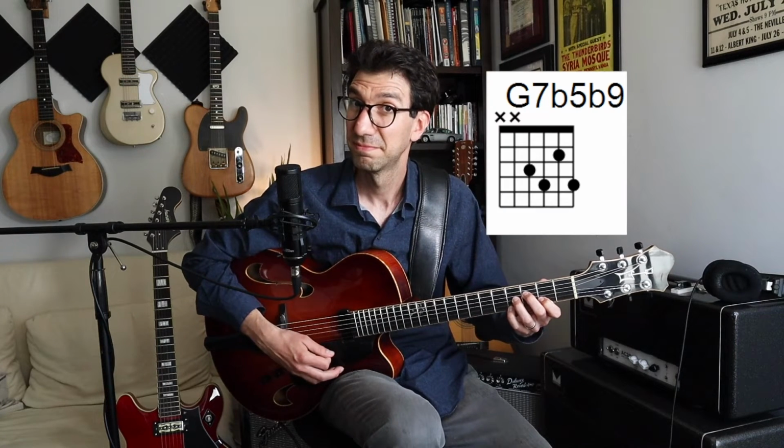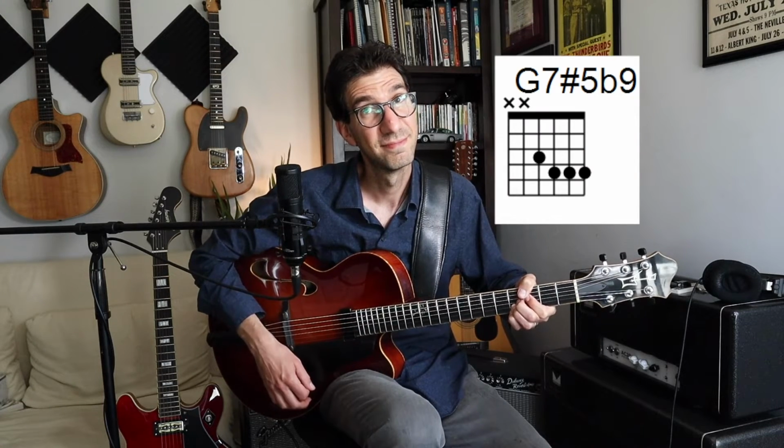You can hear the root in there. G7 sharp 5 flat 9. So in all these instances, we're just adding some outside notes from the key to bring a little extra tension to our G7 chord, to our 5 chord.